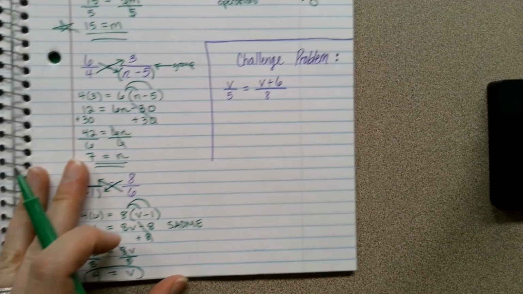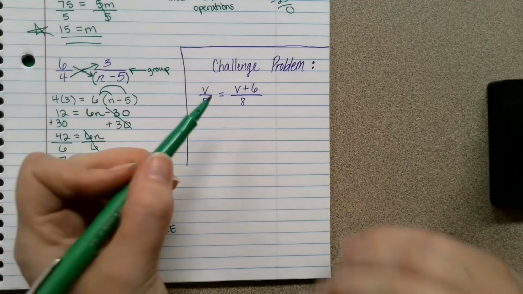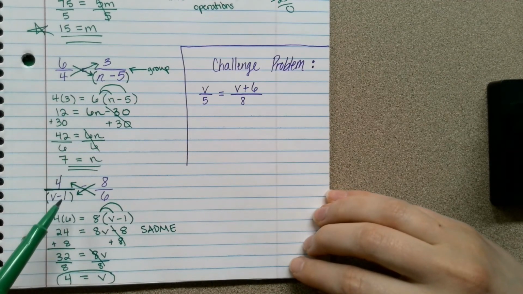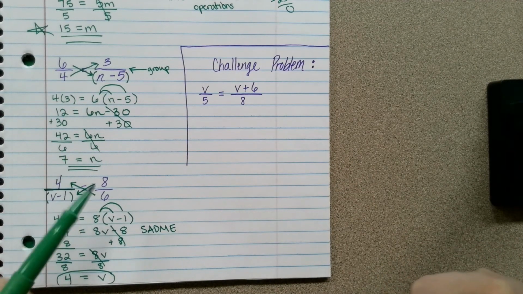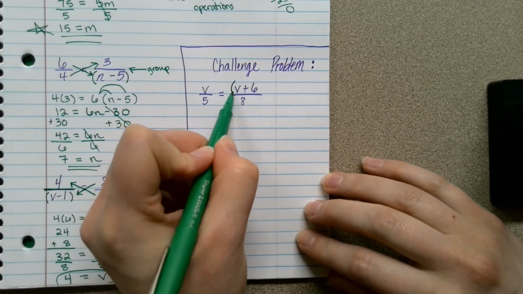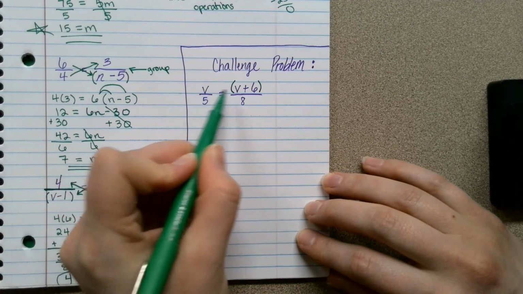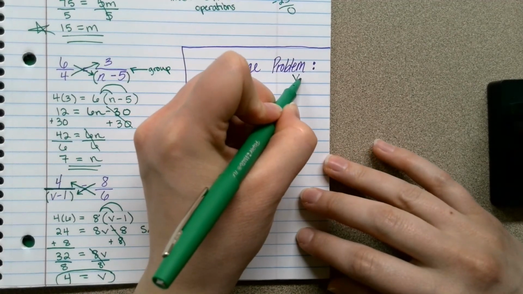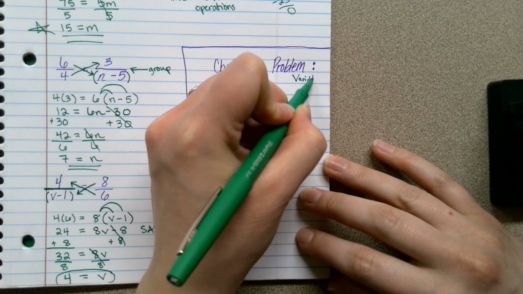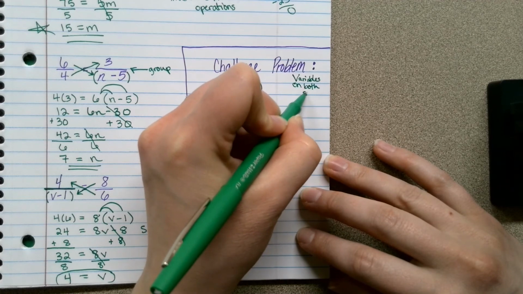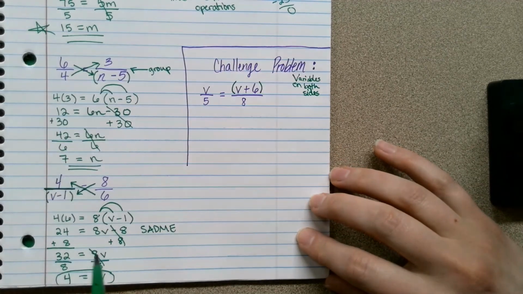Now let's try this challenge problem. This challenge problem is different because before we only had one variable in each. We had a group, but just one variable. This time, again, we just have one group, the v plus 6, but now we have a variable showing up in different places. This is our variables on both sides. That's why it's an extra challenge problem for you.